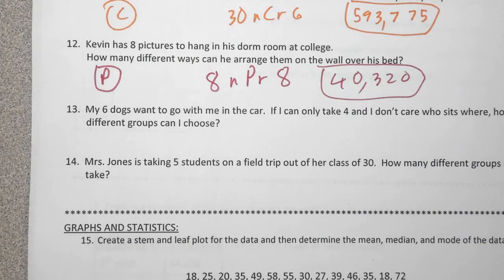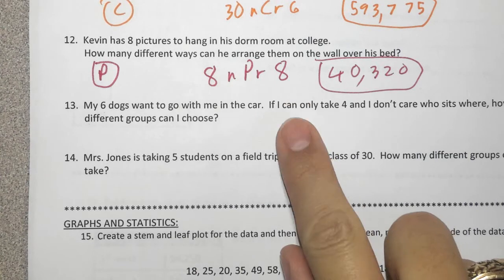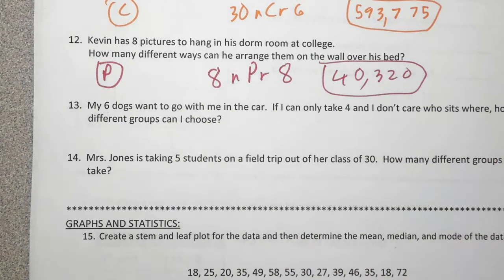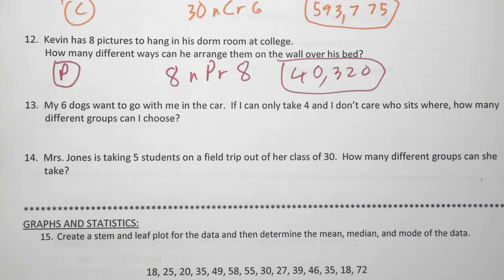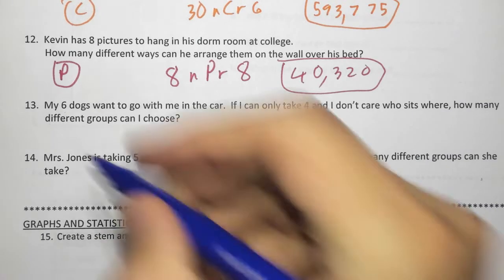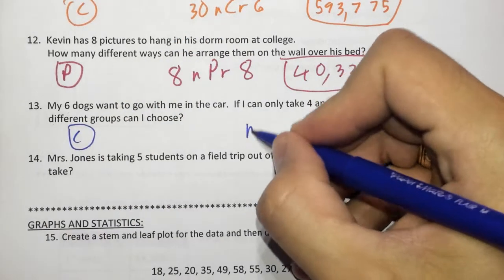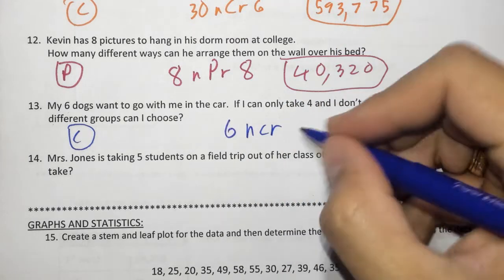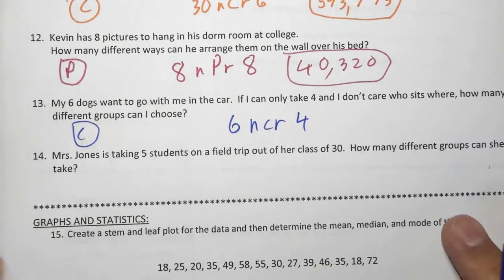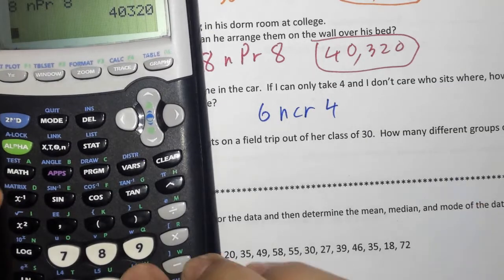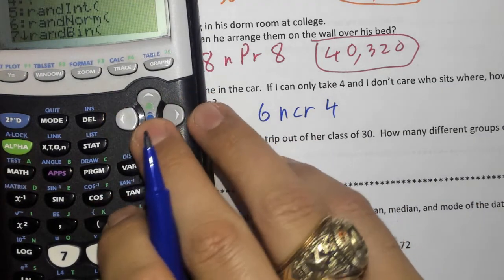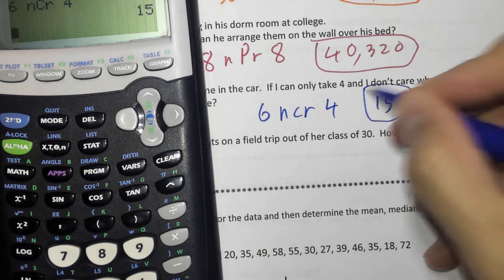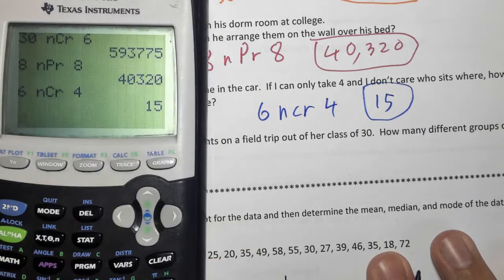Next one, we have 6 dogs who want to go with me in the car. If I can only take 4, I don't care who sits where. How many different groups can I choose? If I don't care where they sit, it's just a group. That's a combination. So I'm going to use nCr. There are 6 dogs, and you can only take 4. Let's see what we get. 6, math, probability, nCr, 4, enter. There are 15 different possible groups of dogs you can take.